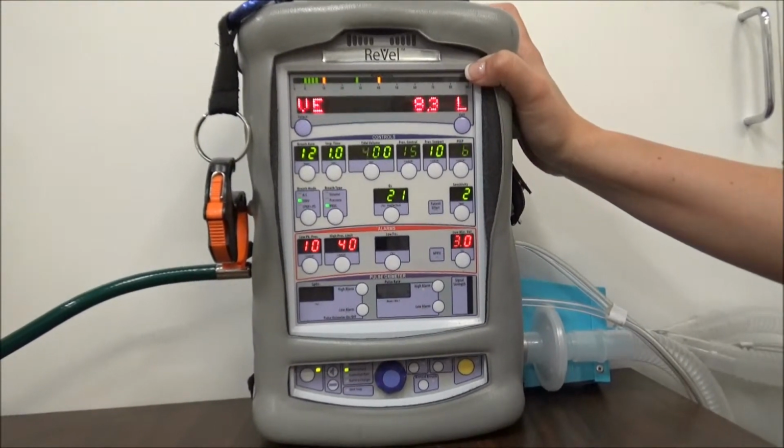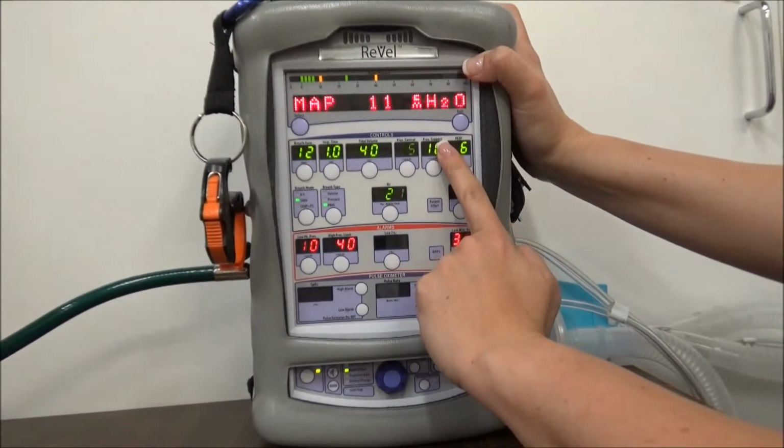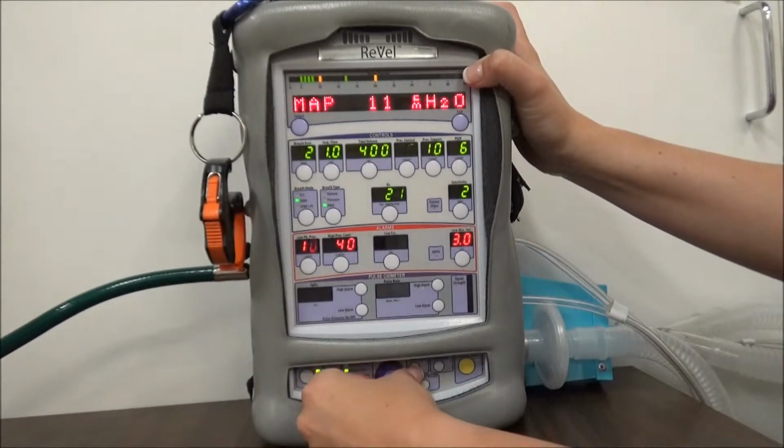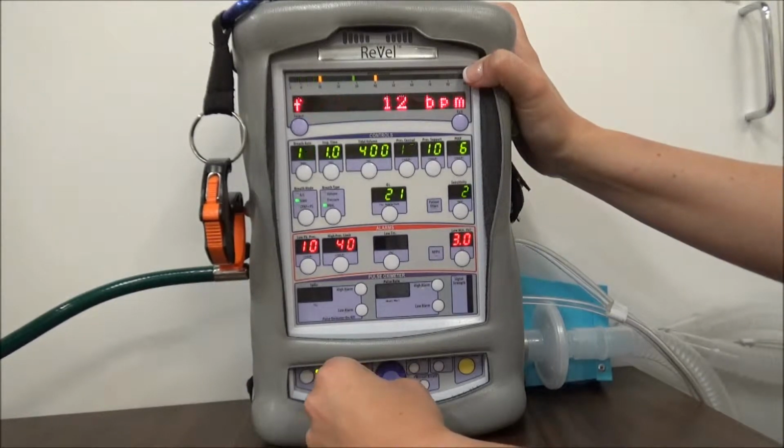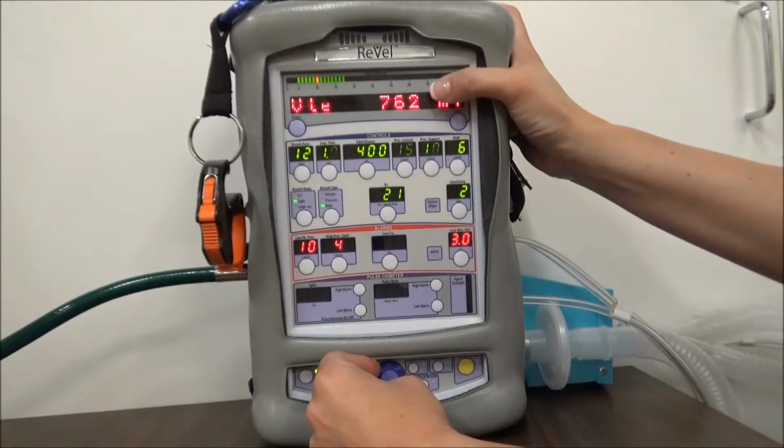So it just helped to generate their own tidal volume. So when we set this, 10 is a good starting spot. Then you want to go up here to your patient generated values. You want to go up and find your spontaneous exhaled tidal volume. So there's your exhaled tidal volume.